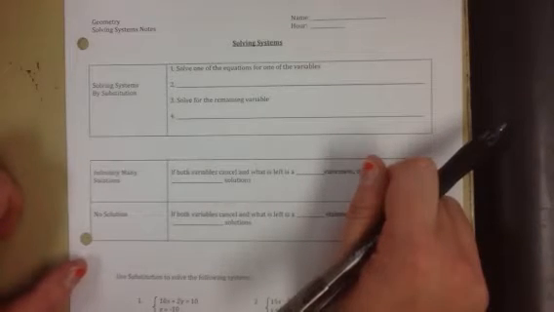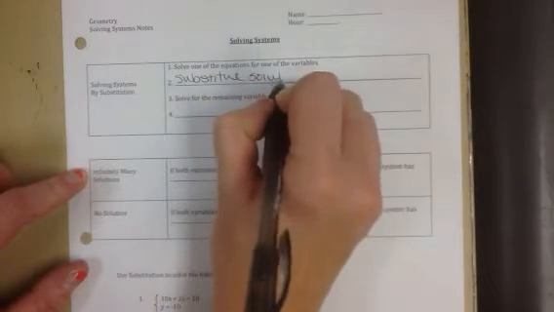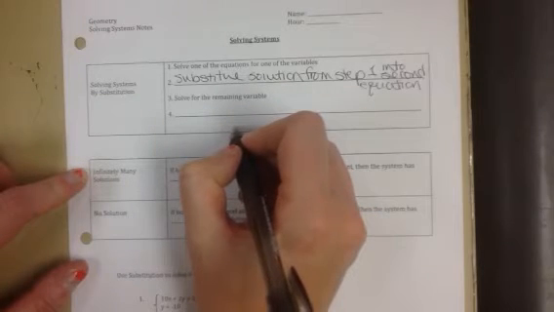So solving systems, there's two different ways. There's solving systems by substitution, and there's solving systems by elimination. We'll talk about solving systems by substitution first. So you'll solve one of the equations for one of the variables. So that's the first step. And then the second step is to substitute the solution from step 1 into the second equation. The third step is to solve for the remaining variable.